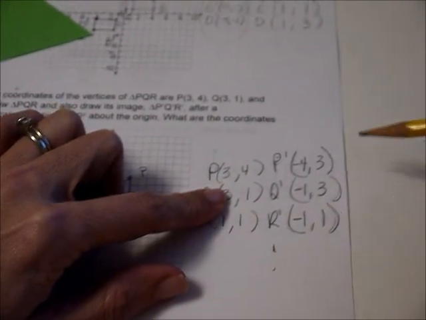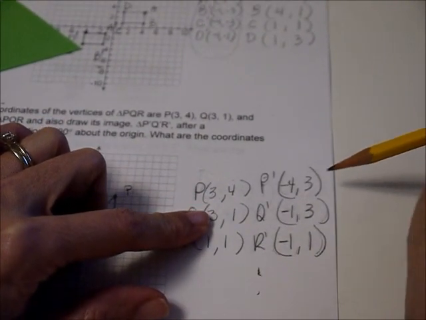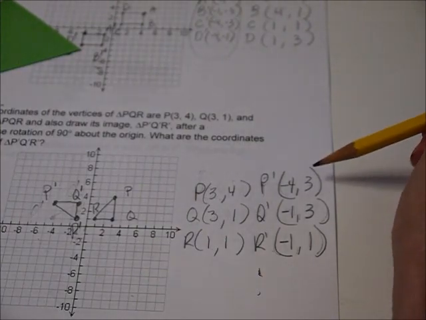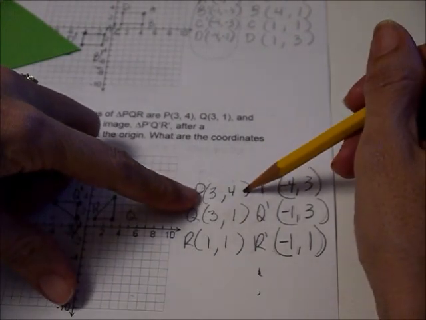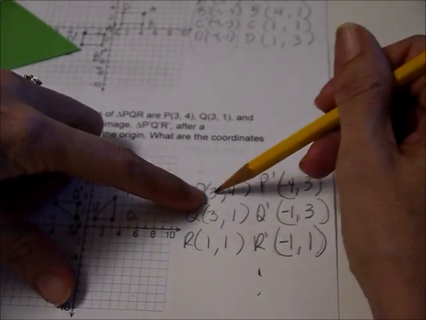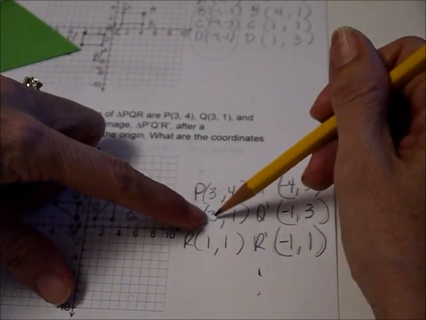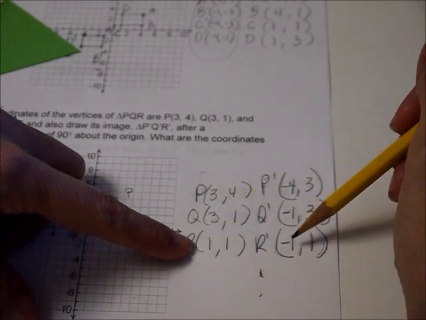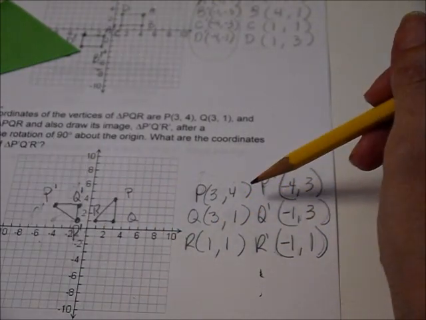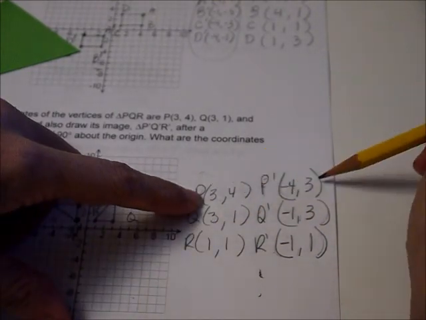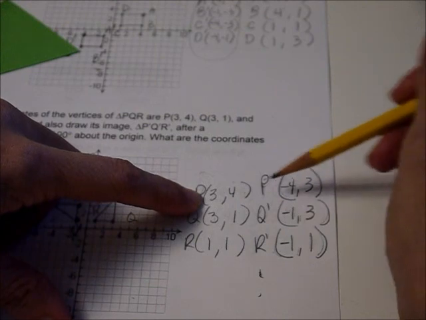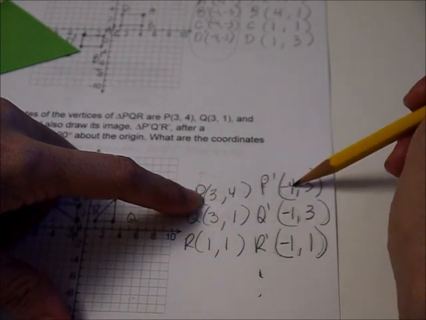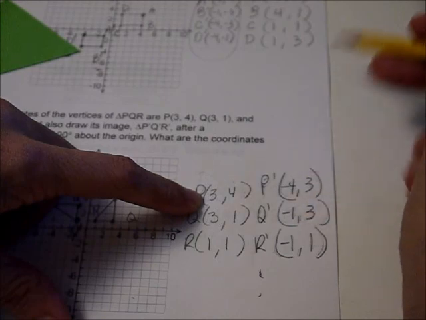So notice, do we have any pattern here when we rotate 90 degrees? Well, notice this. This was 3, 4, this is 4, 3. This is 3, 1, this is 1, 3. Don't worry about the negatives yet. 1, 1, negative 1, 1. So what happened was the x and y switched places, and the x became opposite.